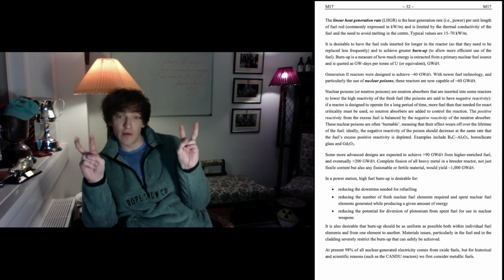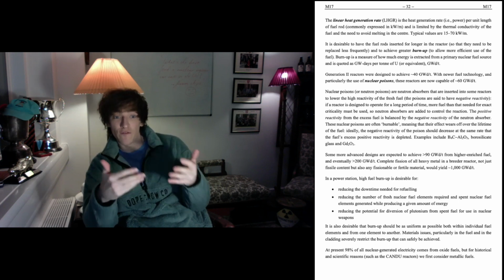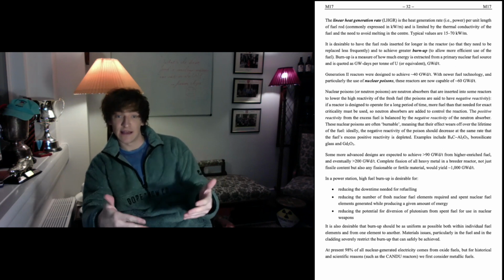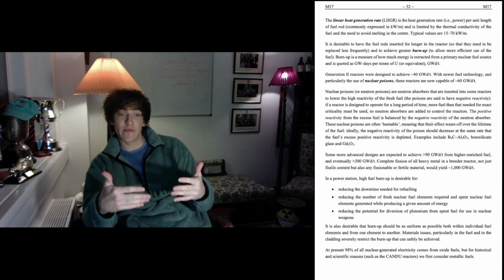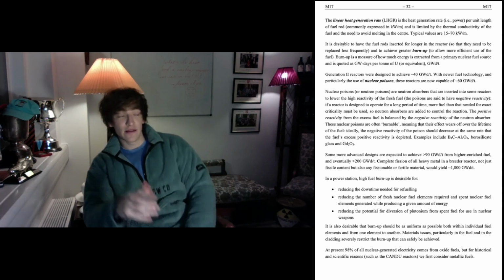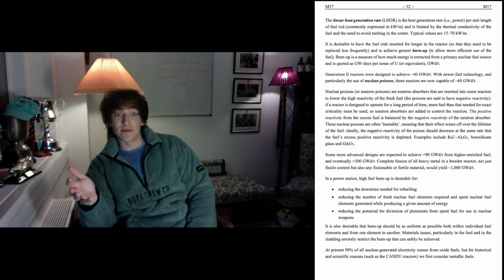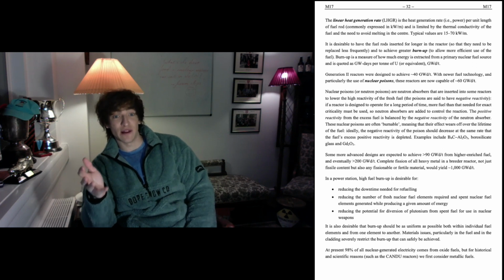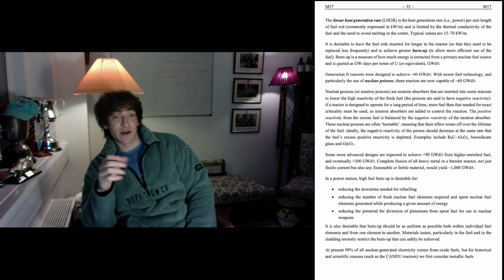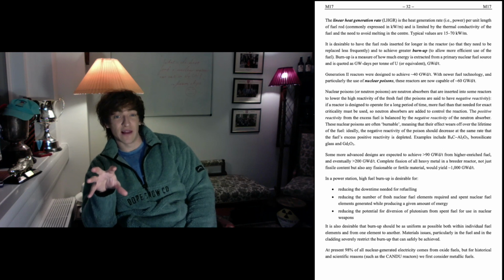And as the poisons are burnable, meaning their effects wear off over the lifetime of the reactor, then negative reactivity becomes less and less and decreases at the same rate that the fuel's excess positive reactivity is depleted. Now you might think that 60 gigawatt days per ton is really rather poor considering the total burnable energy available in a fuel rod. And you would be right. But that's because we actually burn very little of the fuel available in a rod, as I'll discuss later.